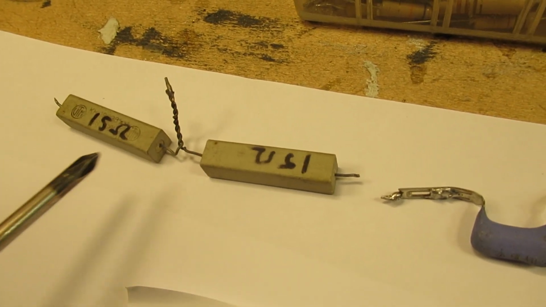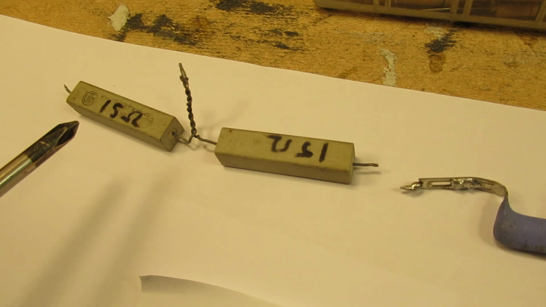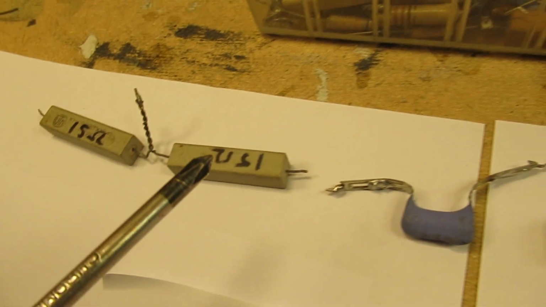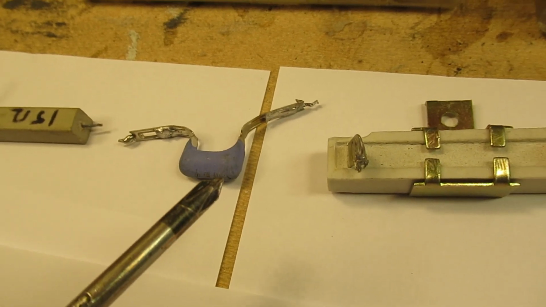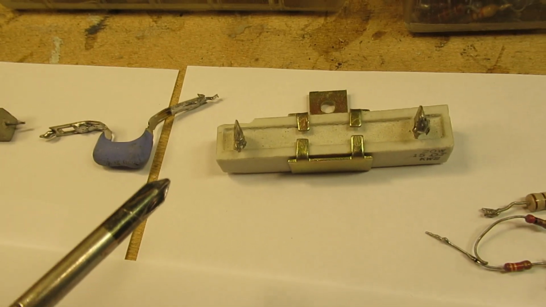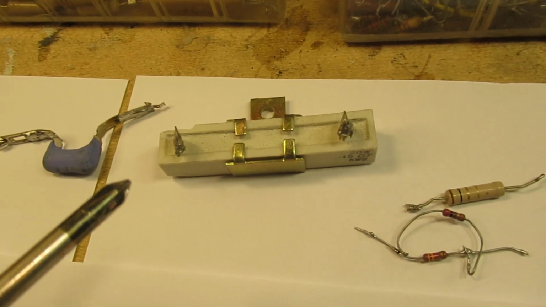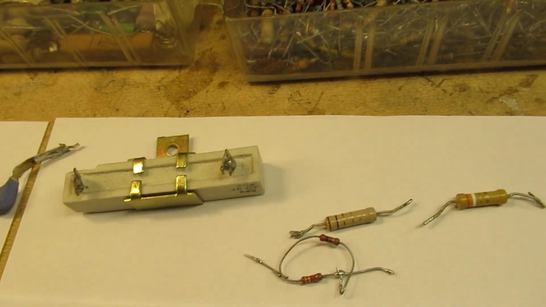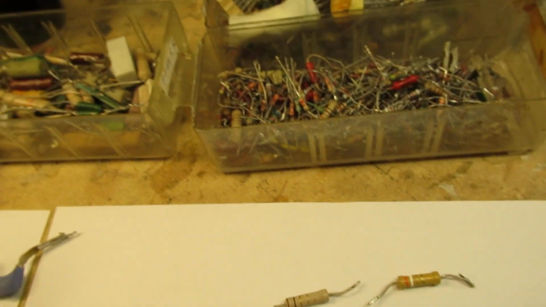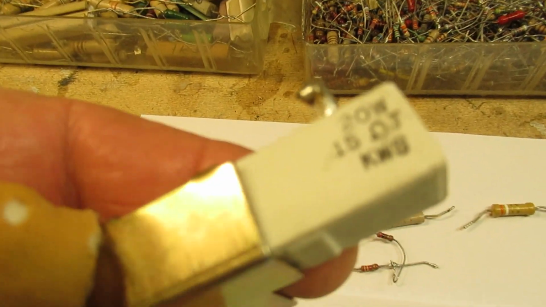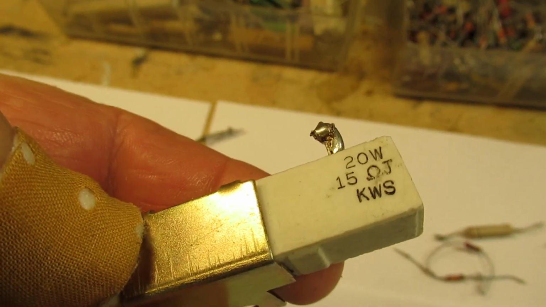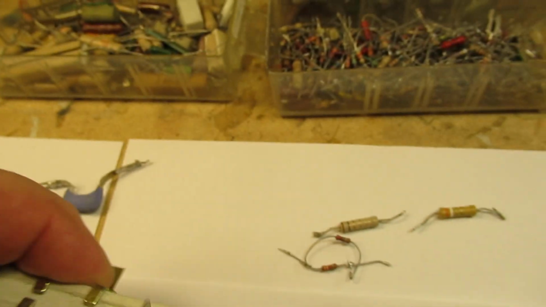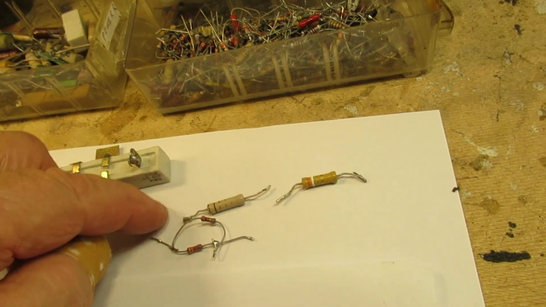But these are the old school resistors that were used and still nowadays in 2025 used in electronics. This is a typical power resistor. It shows 15 ohms and it can handle 20 watts. I will talk about that later.